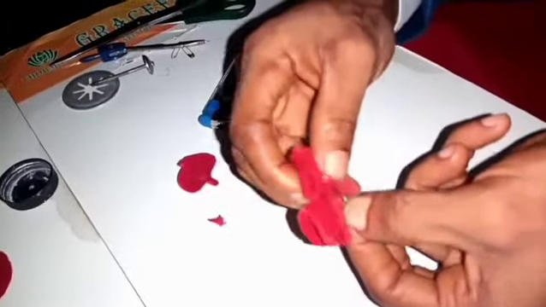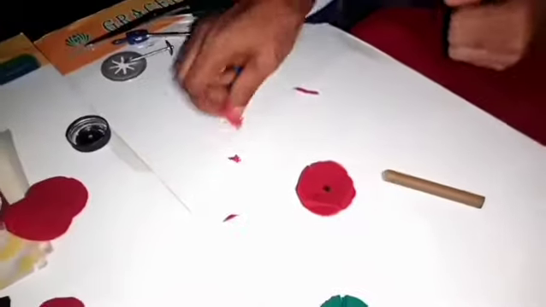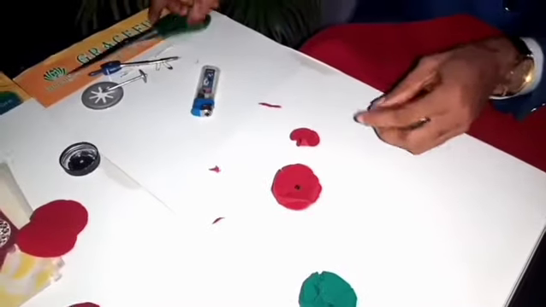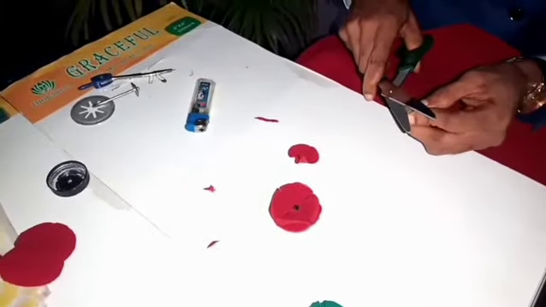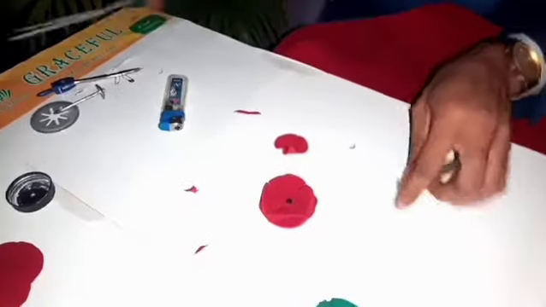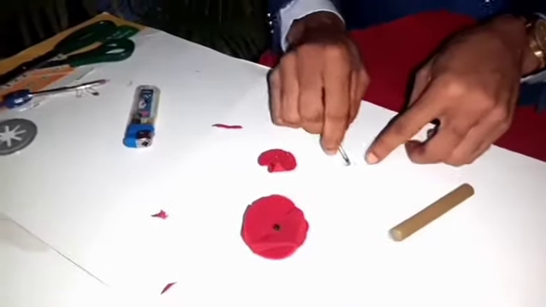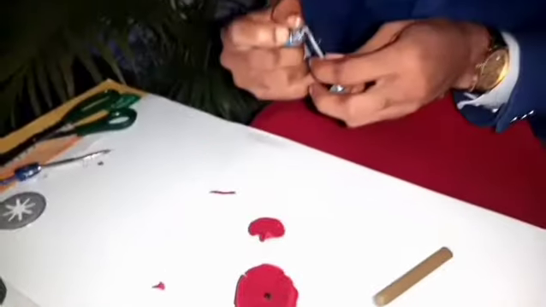So now place my safety pin. I turn it over. I want to add the little flower so that we can have a beautiful rose. So I apply heat to it.